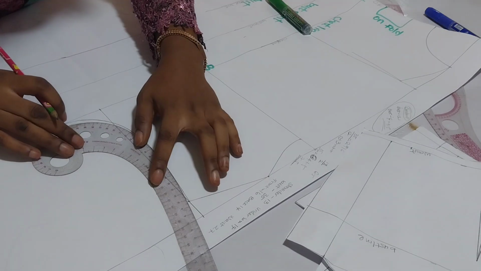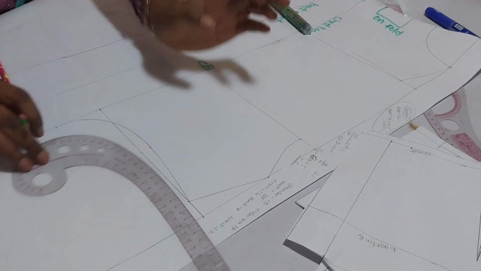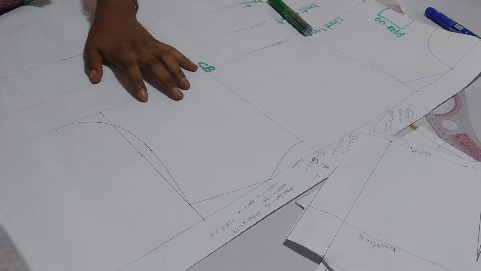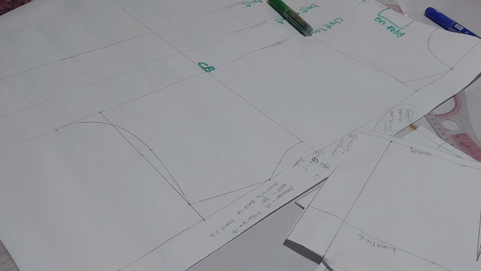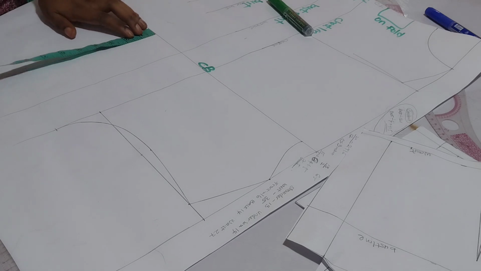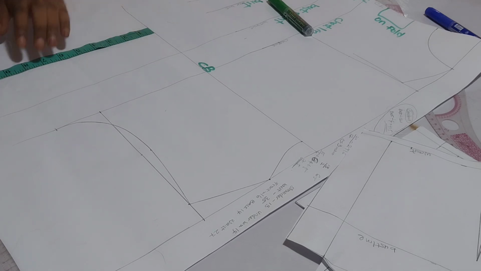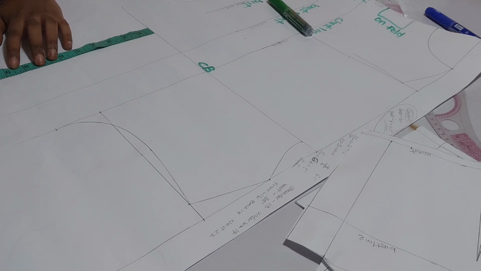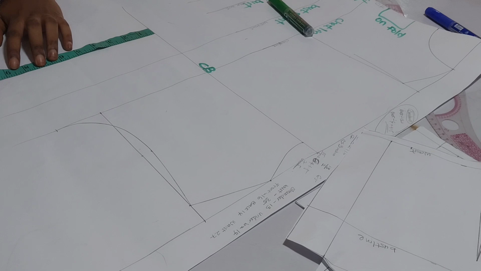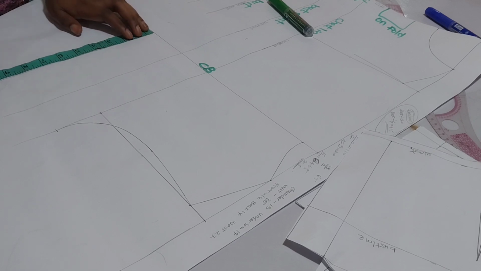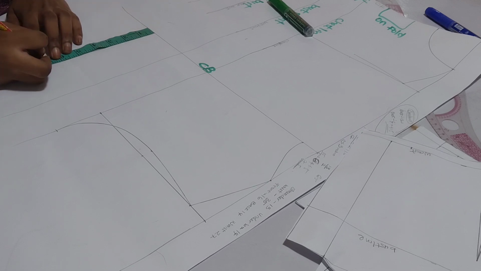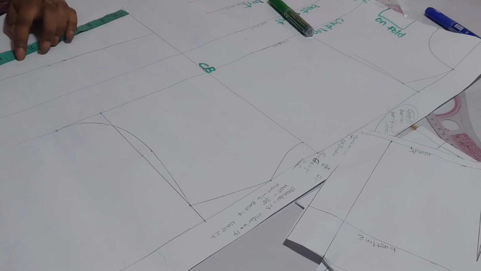So you take the armhole measurement like this. After that, you measure your waist measurements. Our waist was 27, so 27 divided by 4, I think we have 6.75. We have 6.75 like this. You mark it 6.75.